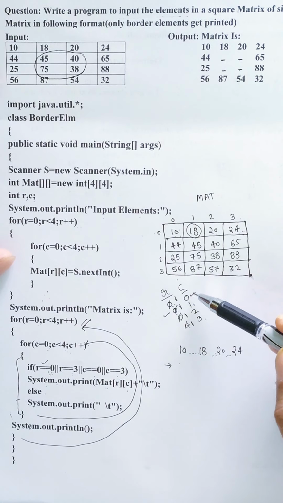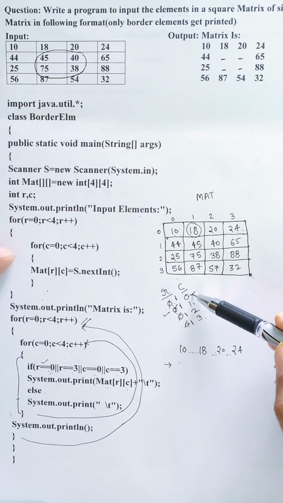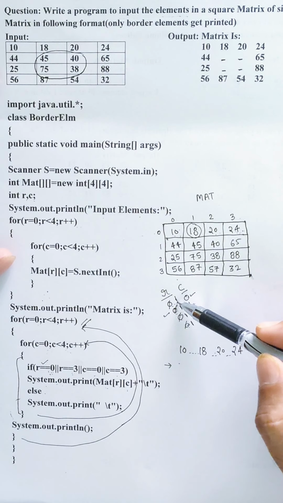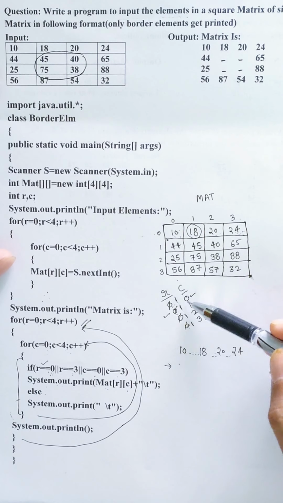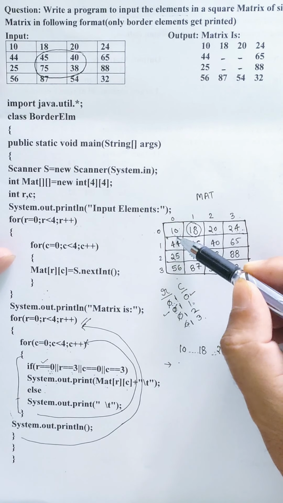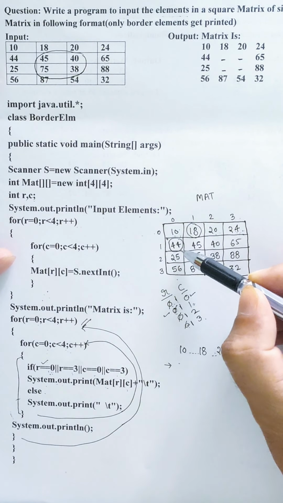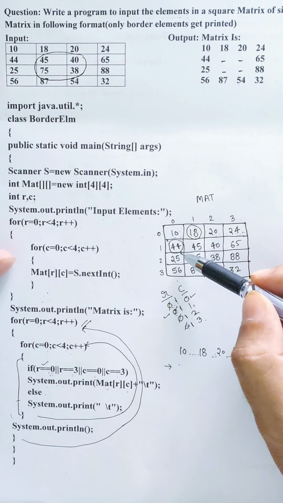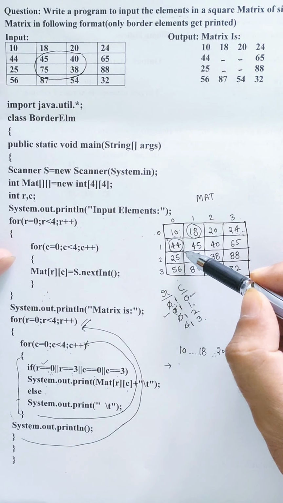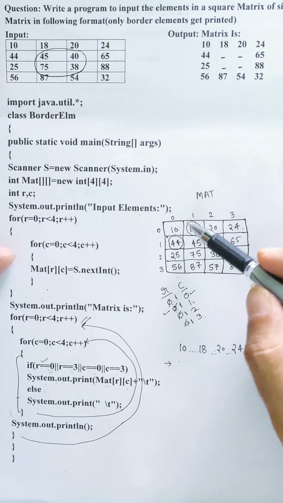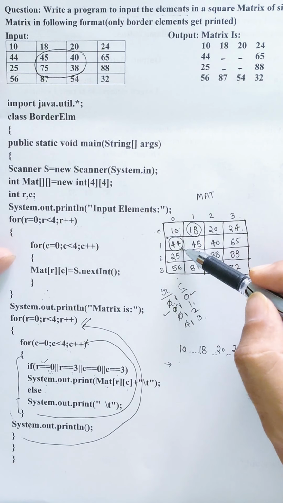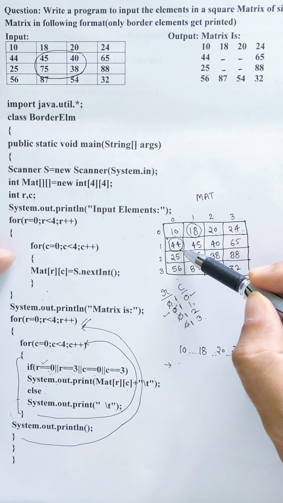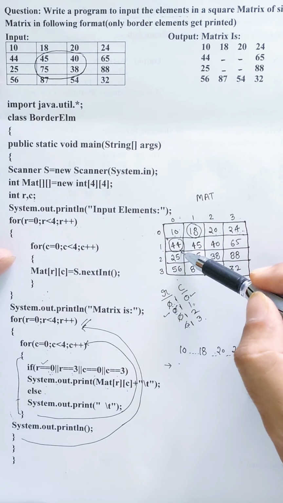So now the value of c, the first time it will be 0, means the address of the element will be 1 0. Who is there at index 1 0? That is 44. Now children, we have to find out whether this element belongs to the border or not. The address of this element is 1 0, so c is 0 here.